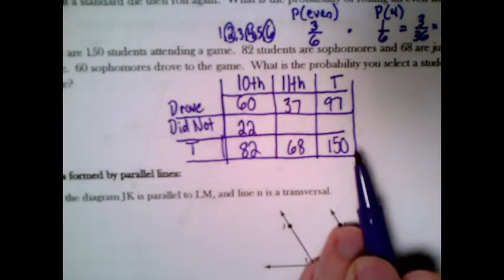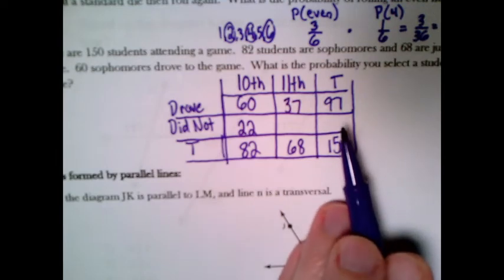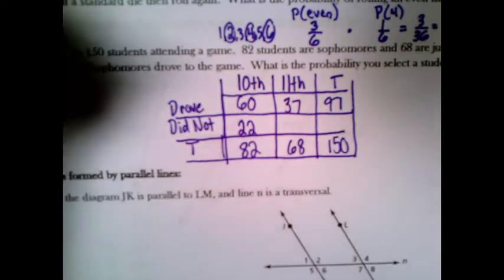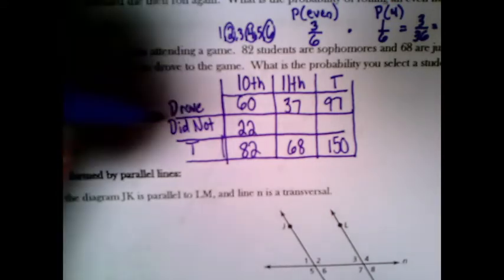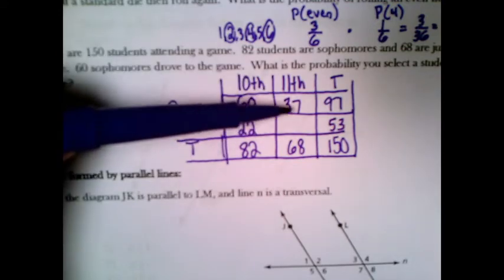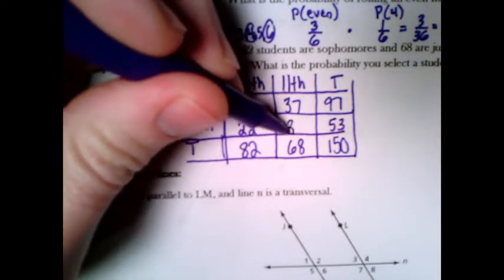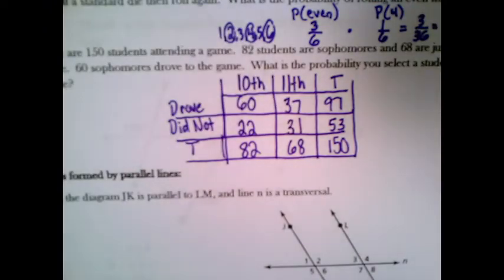Here I've got to add going down. So 97 plus something's 150, or I can just subtract 97 from 150, and that gives me 53. And then here, I'm just going to subtract those two. So that's 31. Okay. Now this is a tricky one because this question says this or that.